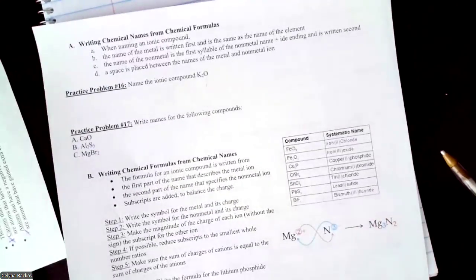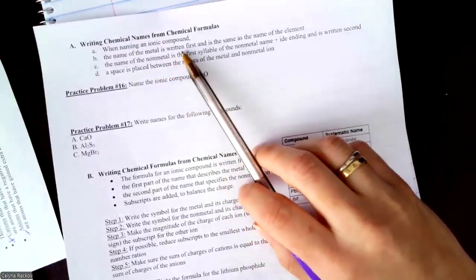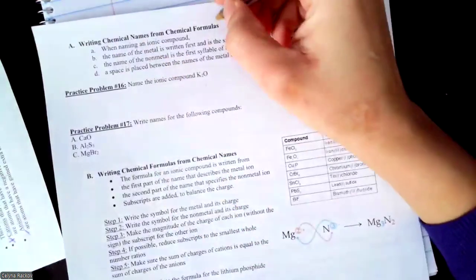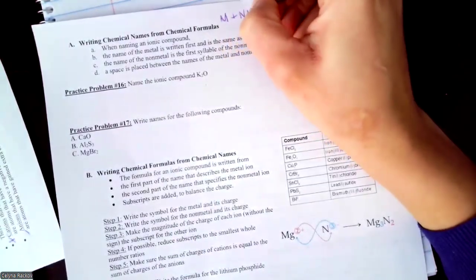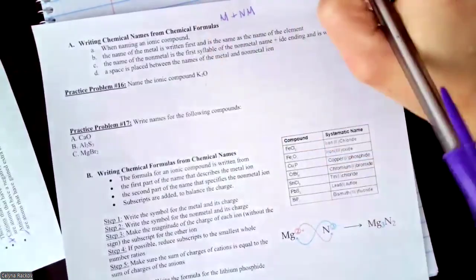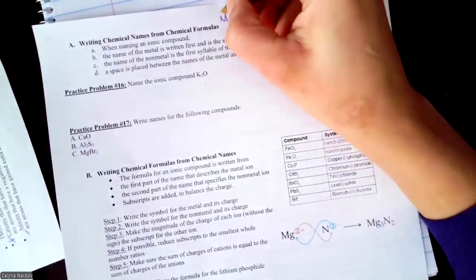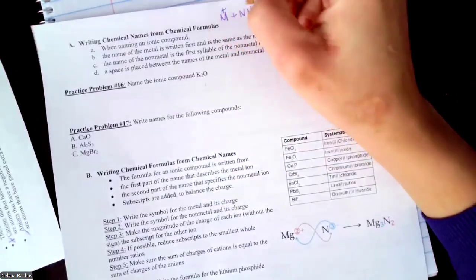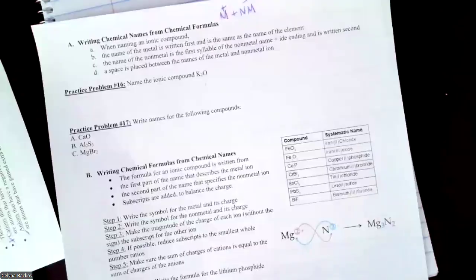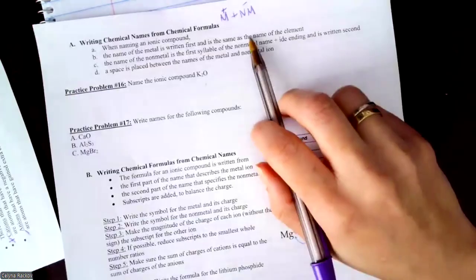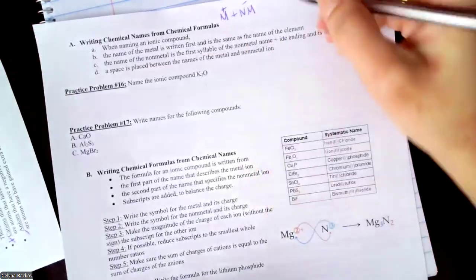Right. So now, writing chemical names from chemical formulas. When naming ionic compounds, they are compounds that have a metal and a non-metal. The metals are positive, and the non-metals are negative. When naming an ionic compound, the name of the metal is written first and is the same as the name of the element.